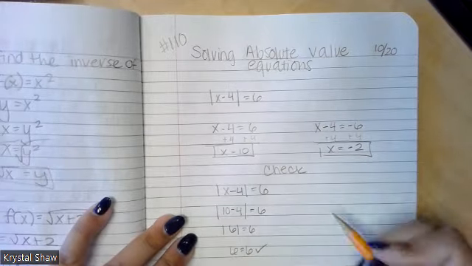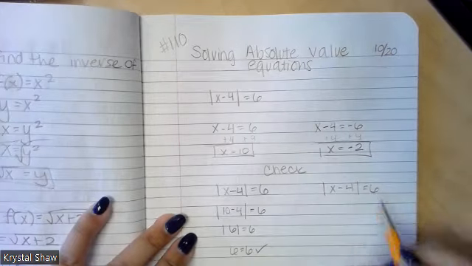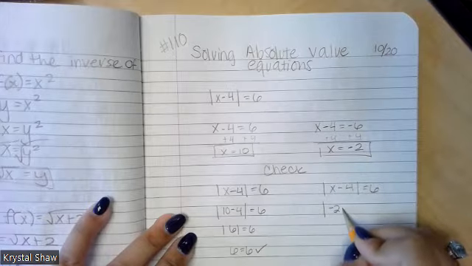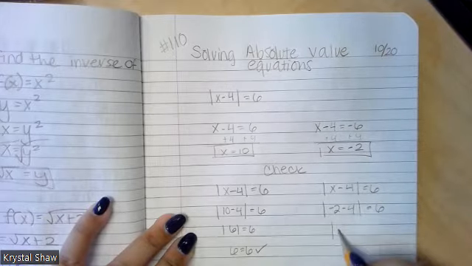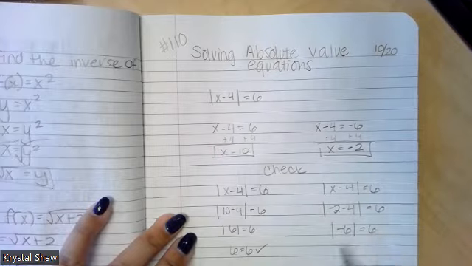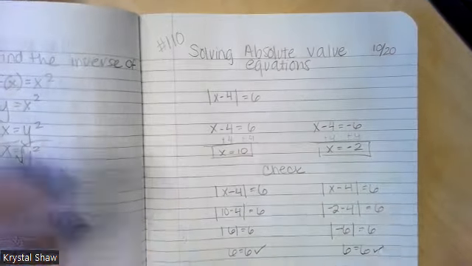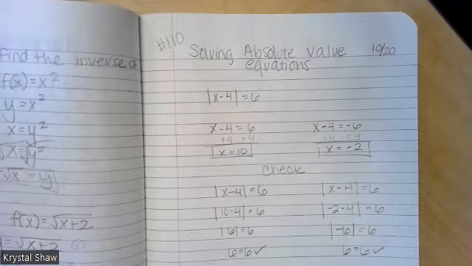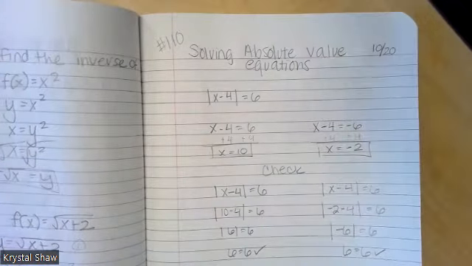So that worked out. And then over here, I'm going to take the same equation, and I'm going to substitute negative 2 for x. So I have negative 2 minus 4, absolute value equals 6. This becomes the absolute value of negative 6 equals 6. Remember, absolute value is the distance from 0. So this is 6 away from 0. So 6 is 6. That's true. So that's what we are going to look at when we are solving our absolute value.